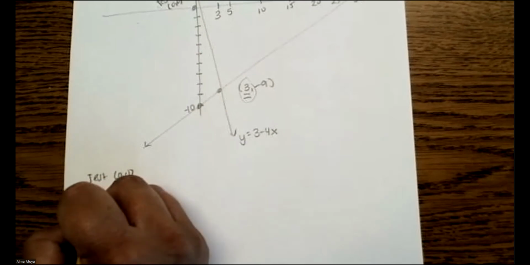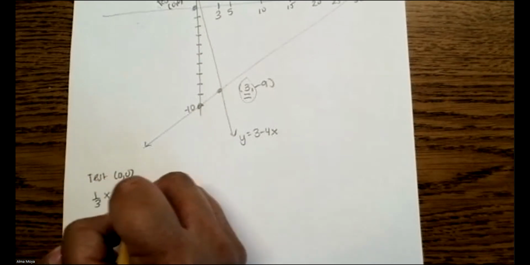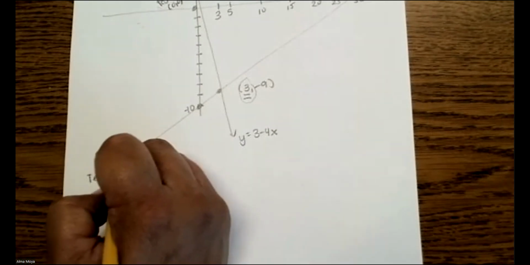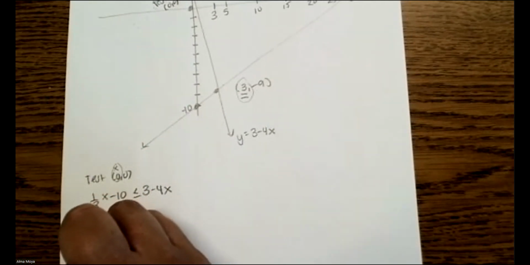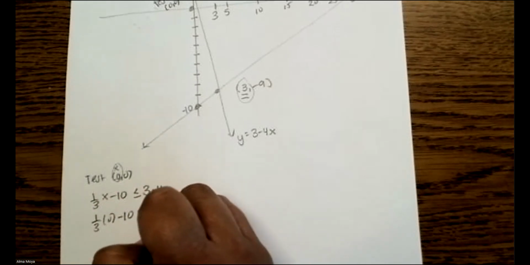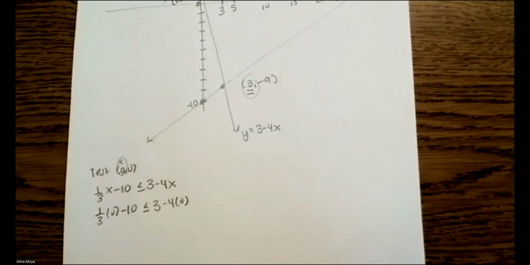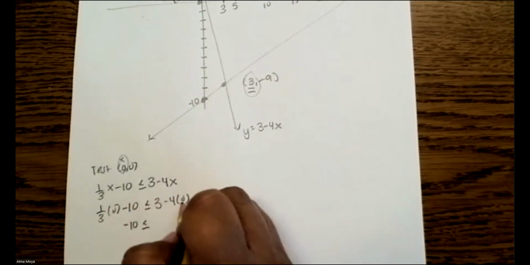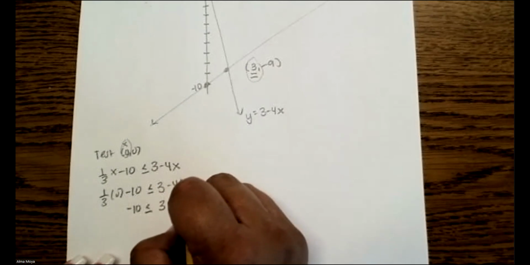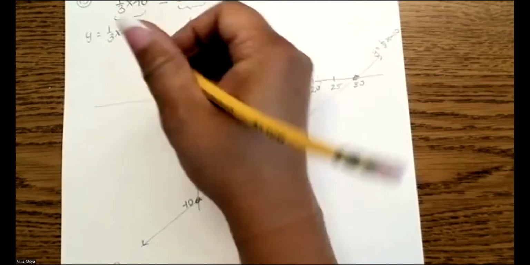the equation says 1/3 x minus 10 is less than or equal to 3 minus 4x. So the x is going to be the value 0. So I have 1/3 times 0 minus 10 is less than or equal to 3 minus 4 times 0. This is going to be a -10. This is going to be a 3. That is actually a true statement. So that means that 0, 0 is going to be true.